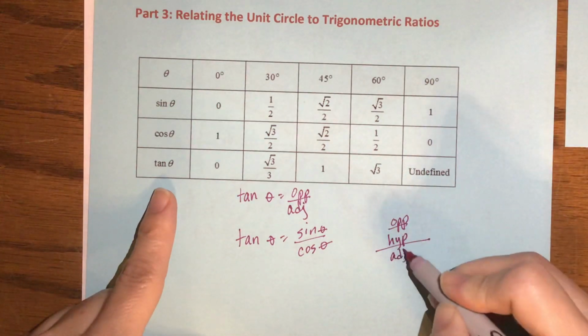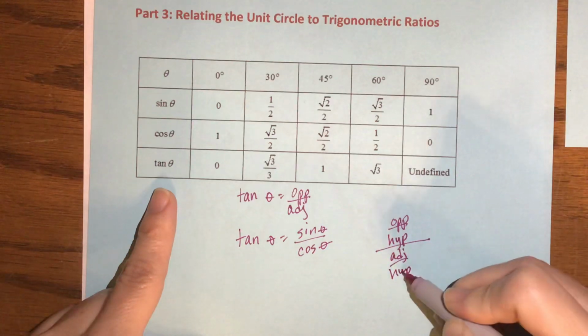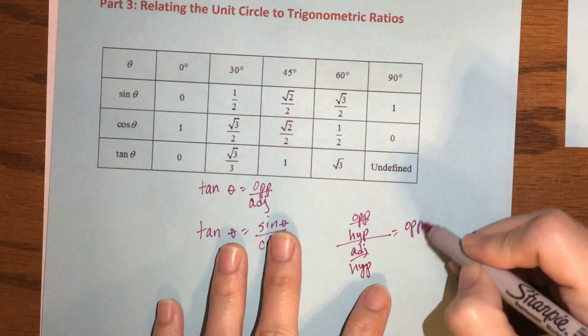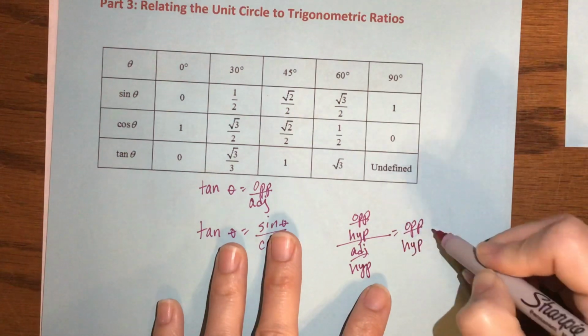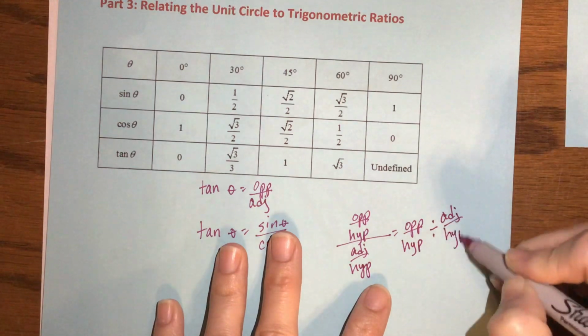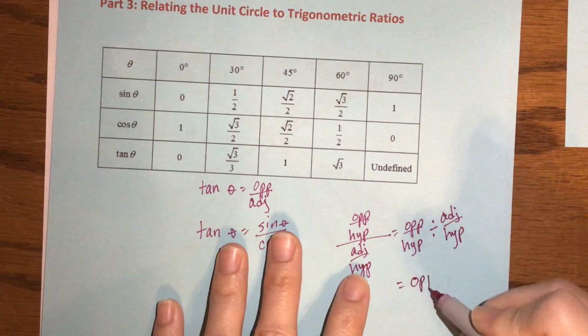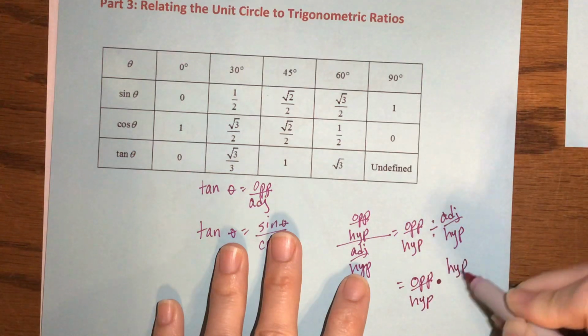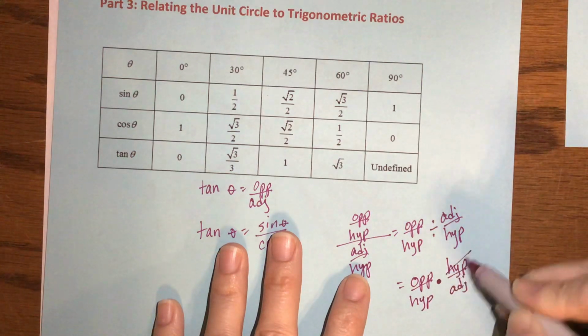Cosine is adjacent over hypotenuse. And we use our complex fraction there. I know some of you skipped this step, but I want to make sure we all understand. When I keep it, change it, flip it, boom.